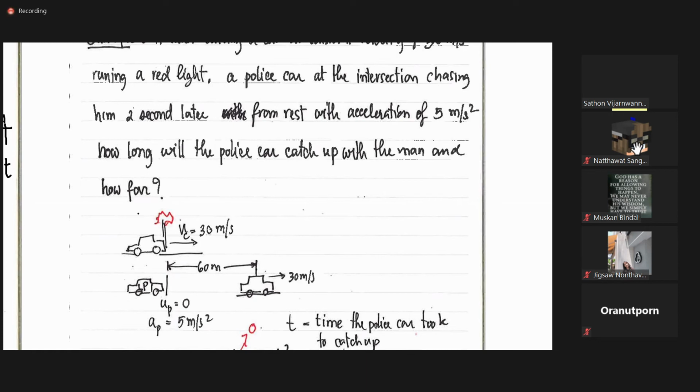Now, the police car saw him run the red light, so he started the engine and started to move. By the time he starts to move out from the intersection, it is already 2 seconds. In that case, the man has moved away by 60 meters.